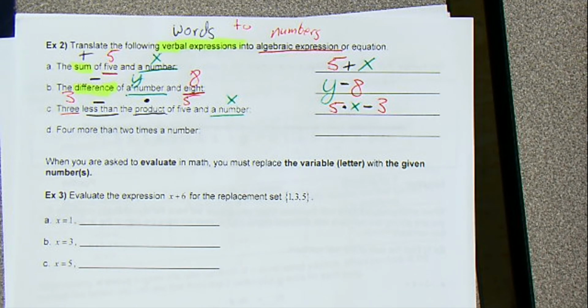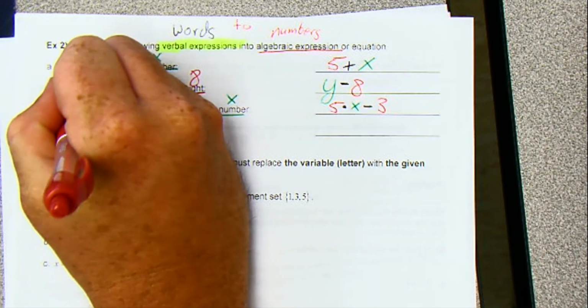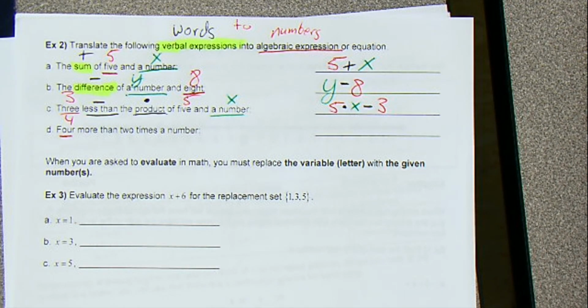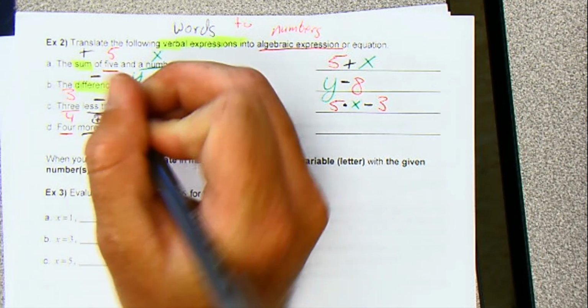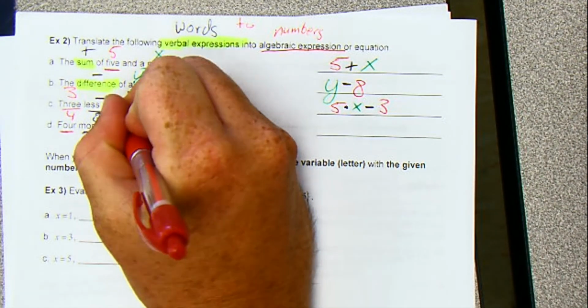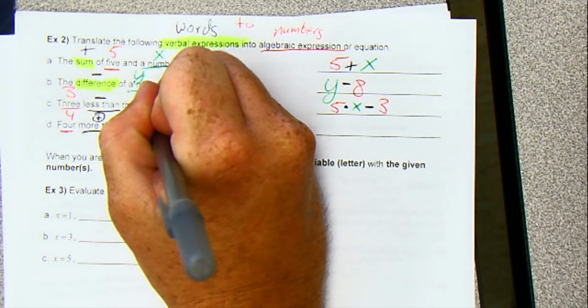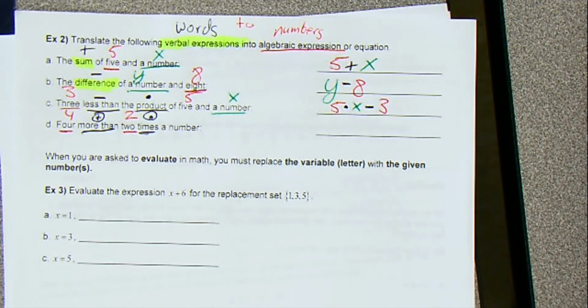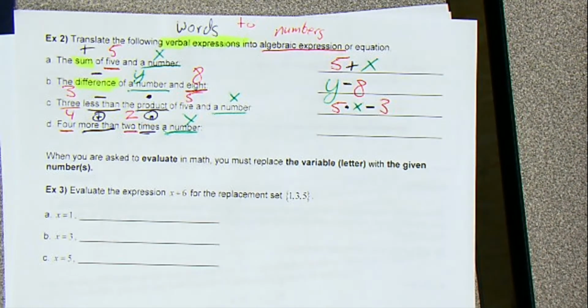This next one I'll do pretty quickly. We have 4 more than 2 times a number. So more than, if you look at your sheet, you would see that it is addition. So we're going to use an addition sign. 2 times a number, I see another 2. And then we have times. If you looked, you would see that was multiplication. So I'm going to use my little dot. And then a number. Let's use y this time. We're going to use y for our variable. Anytime you see more than, that goes to the end too.